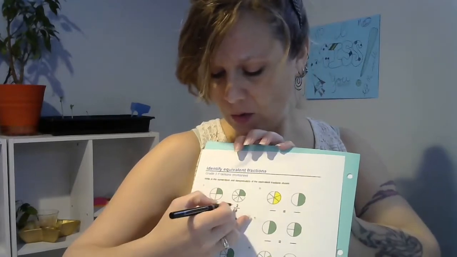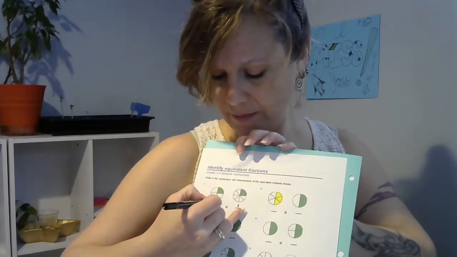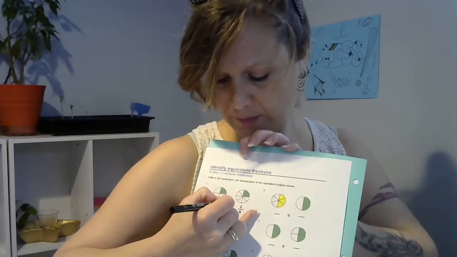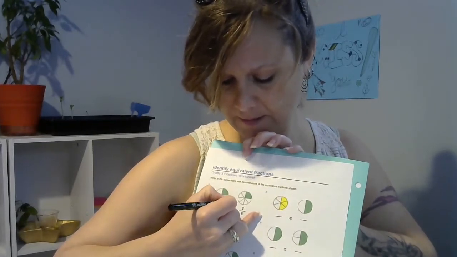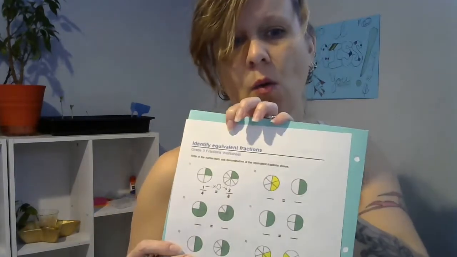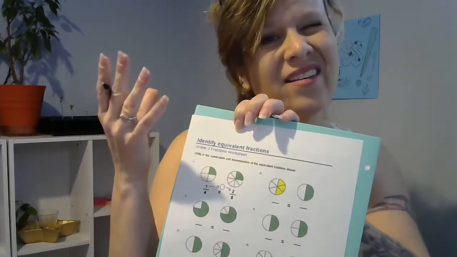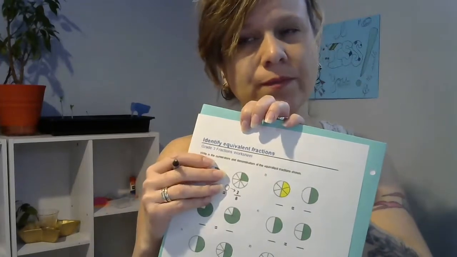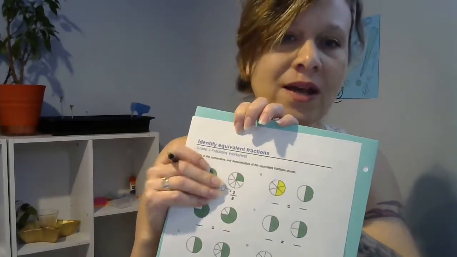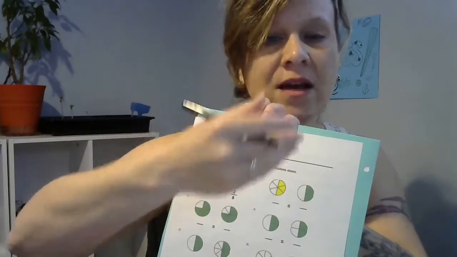To find an equivalent fraction, if I can take my number 1 and multiply it by something to get 2, let me think. 1 times what is going to equal 2? Well, because of the rule of 1, I know always that 1 times the number is going to equal the number.